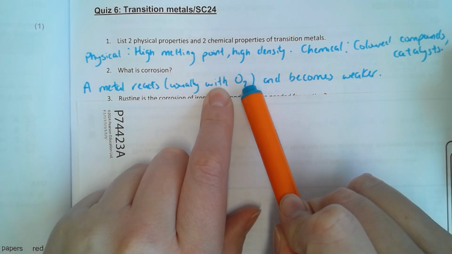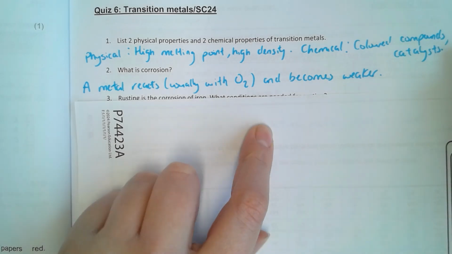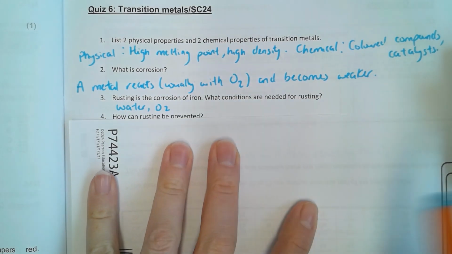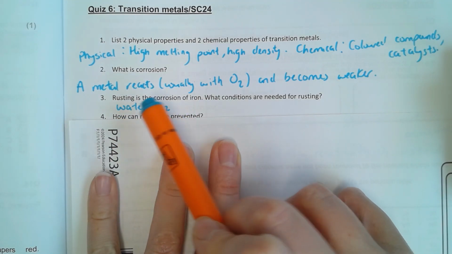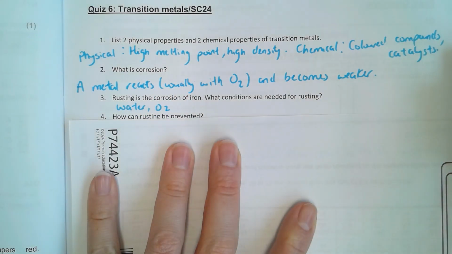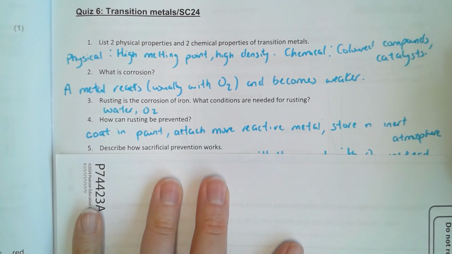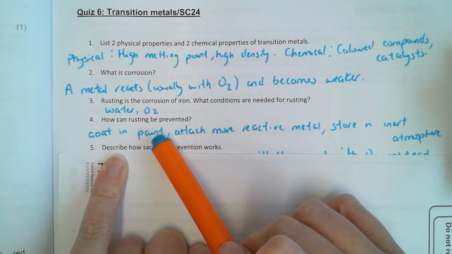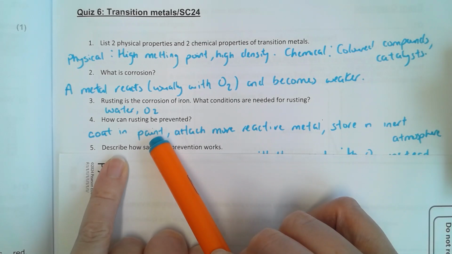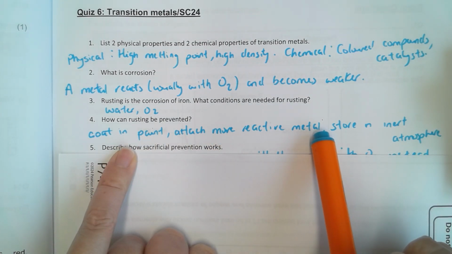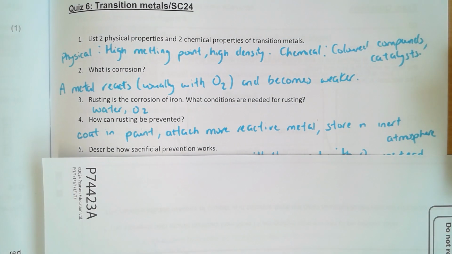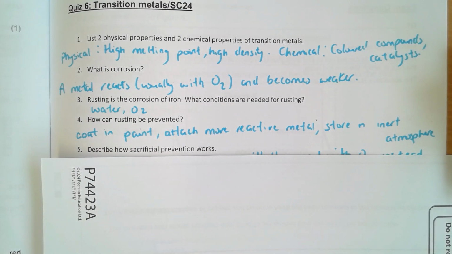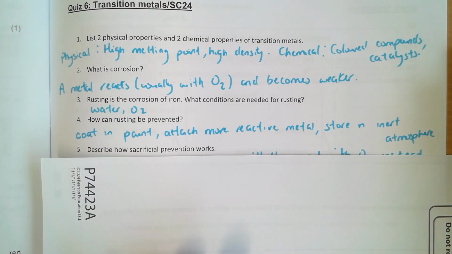Obviously if it's reacting with oxygen, you can also describe this reaction as oxidation. Rusting is a special name for the corrosion of iron, just as the most common example. You need oxygen, you need water, so both of them are just coming from the environment and they're making the iron weaker. If I want to prevent the rusting, I can coat it in paint, which will stop it coming in contact with oxygen. I can attach a more reactive metal, so sacrificial protection, or I can store it in an inert atmosphere, an unreactive atmosphere, maybe argon or nitrogen. I could also use desiccant powder to absorb any moisture from the air.